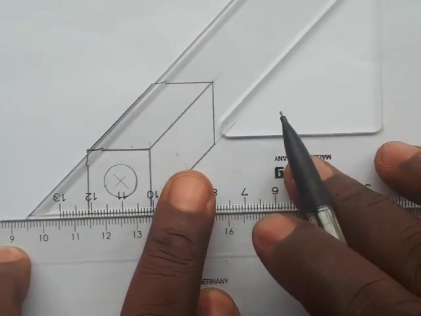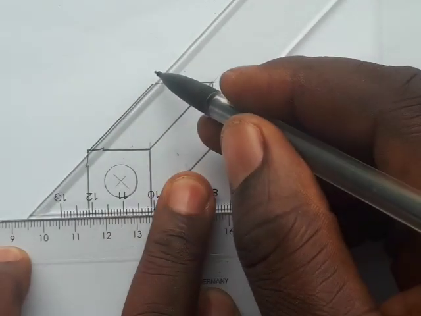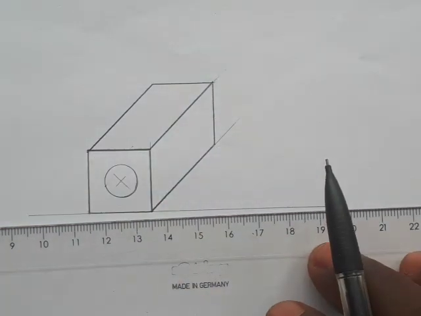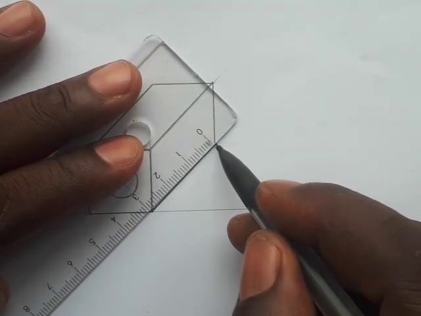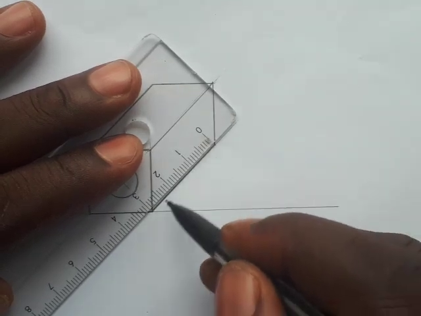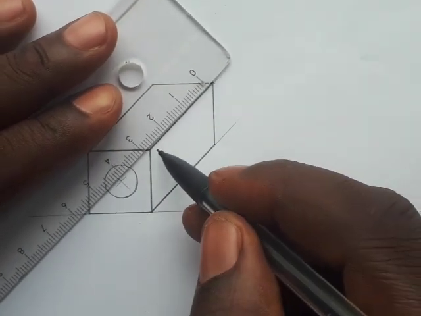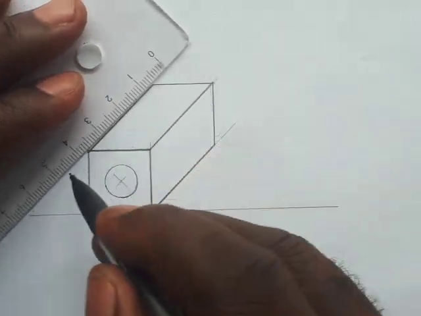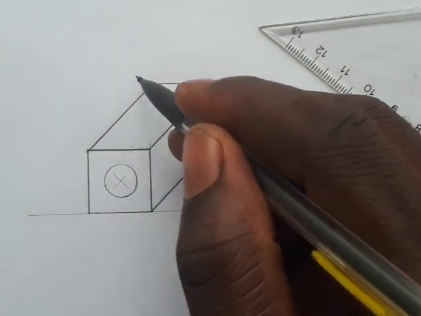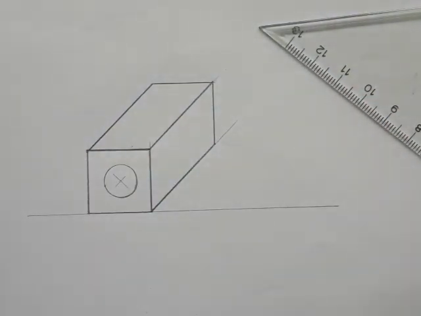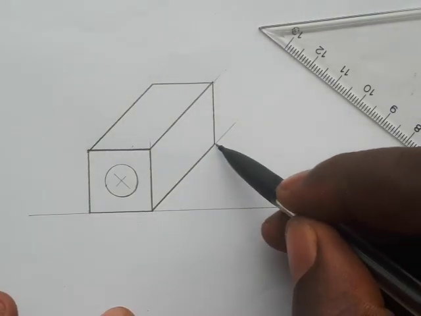Transfer lines here, and you draw. Once you're done, measure 30 on this line. This is 30. If you like, you can also measure 30 here on this line, and you can measure 30 here on this line. Then you connect all the 30s together. Or another way you can do that is to measure 30 on this one alone.